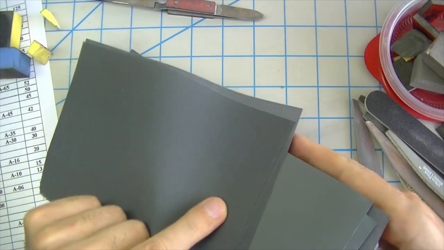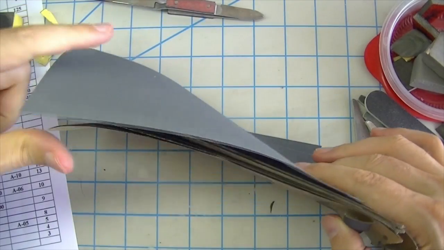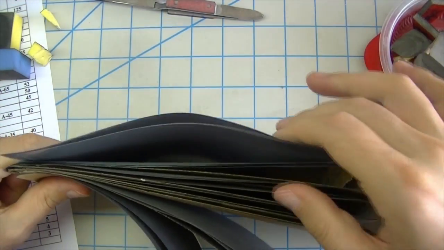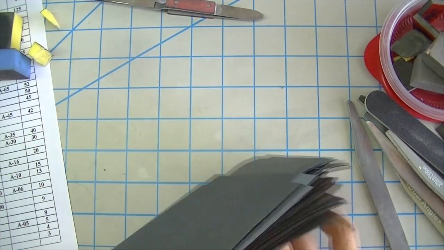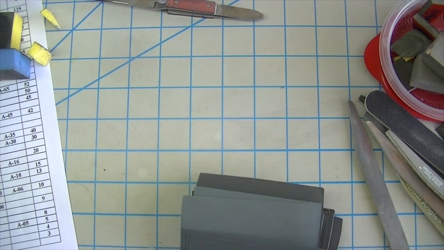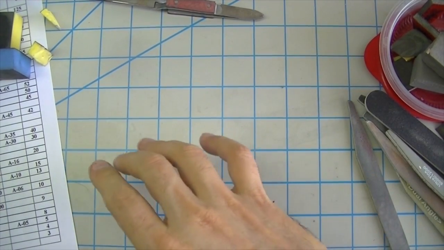And guess what? I've got this whole stash of papers that I can now cut into smaller pieces and glue to the surface of a sponge. So I've got basically unlimited sanding power at my disposal. And I like that. I like having options.